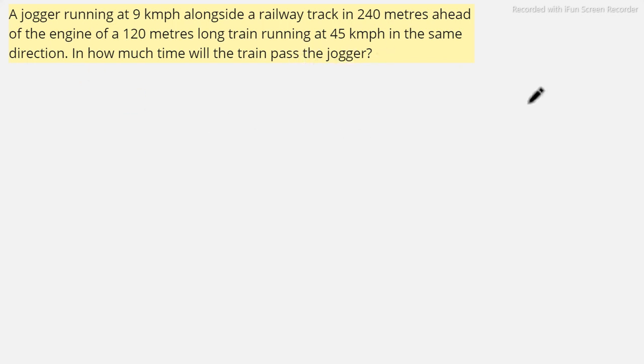So here what it is saying is that there is a railway track, and on the railway track there is a train. The length of the train is 120 meter, and there is a jogger who is running at 9 km per hour alongside the railway track, 240 meter ahead. So suppose the engine of the train is here. From here the jogger is 240 meter ahead.